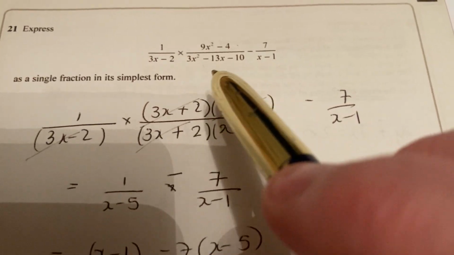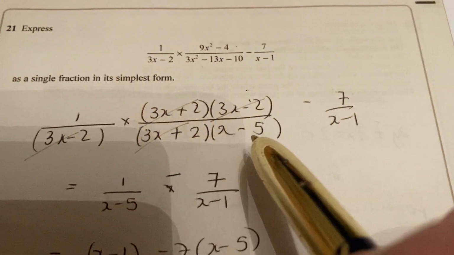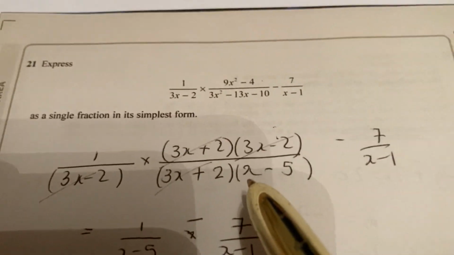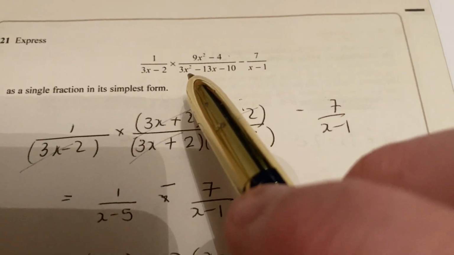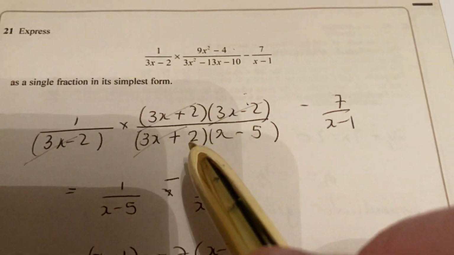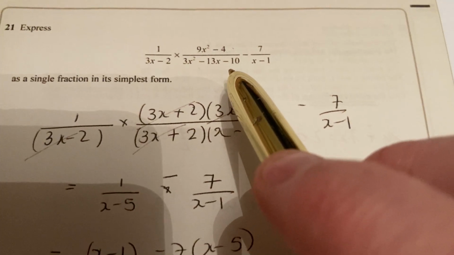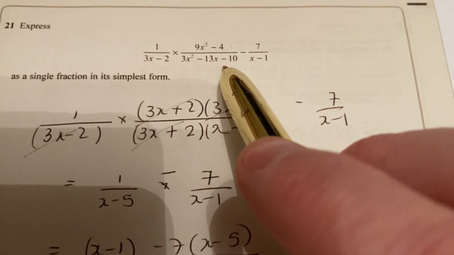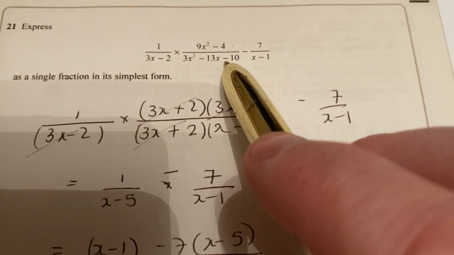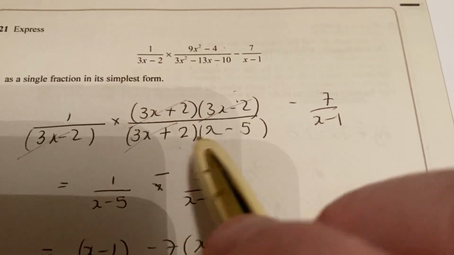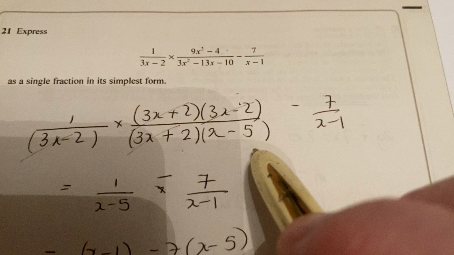Now the bottom is a normal quadratic. That's going to go into a double bracket. One needs to have 3x at the front and the other needs x at the front to create the 3x squared. Playing around a bit, you're going to end up with two numbers that multiply to make minus 10. Now I know that one's a plus and one's a minus, because when you multiply to get a minus, you need one of each sign, but you need to maybe work out that you need a 2 and a 5.